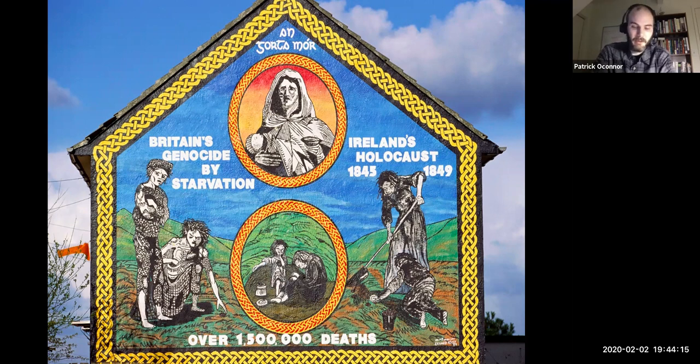Okay, as a result, 1 in every 4 Irish men, women, and children die or leave the country. The country's population declines by 25% in 4 years. So it's a staggering consequence of liberal governance.